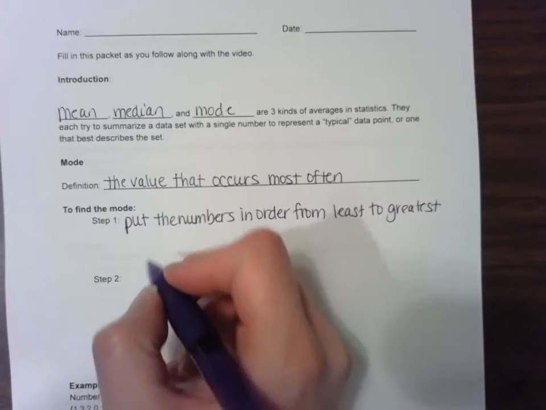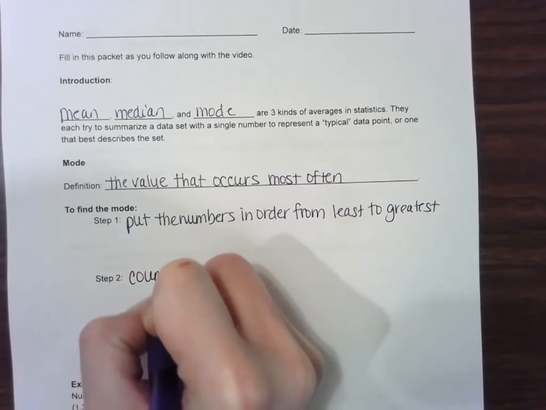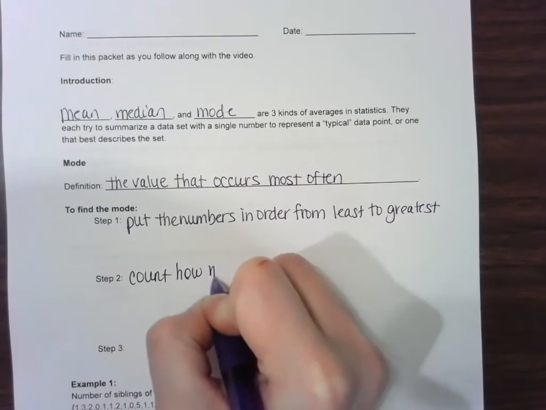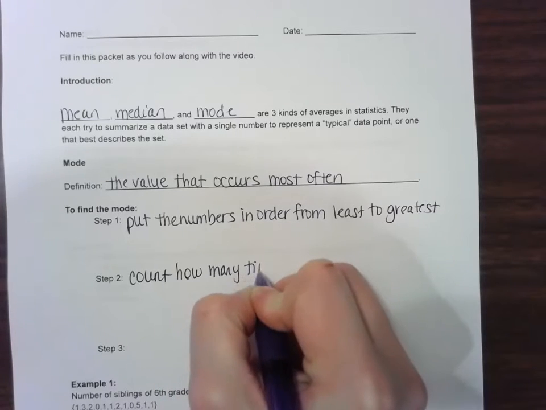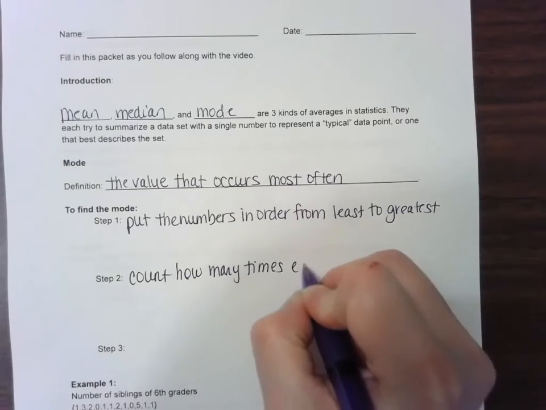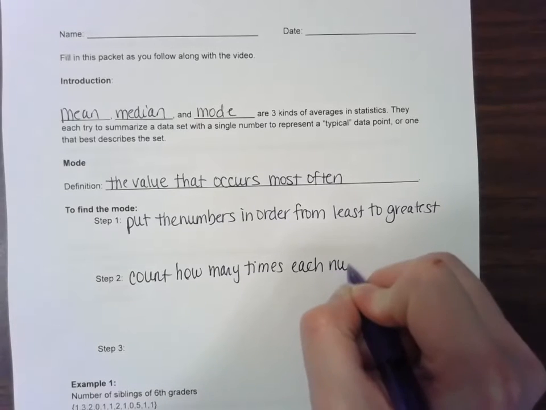Next step is count how many times each number occurs in that data set.